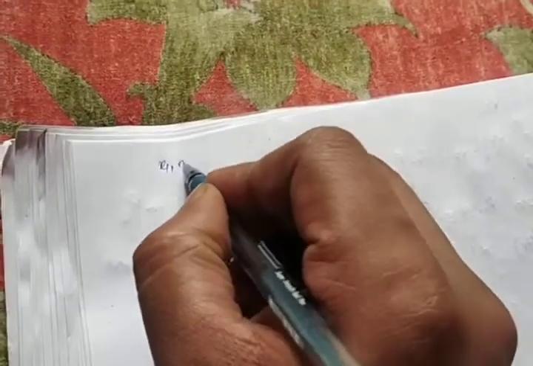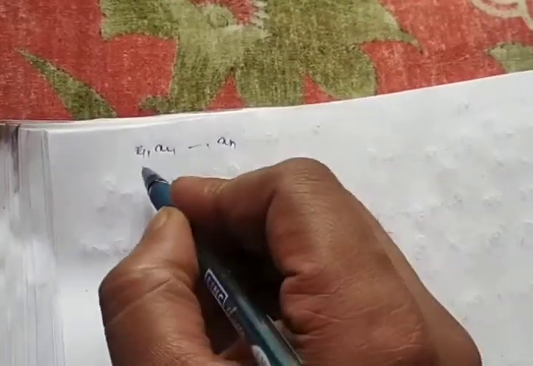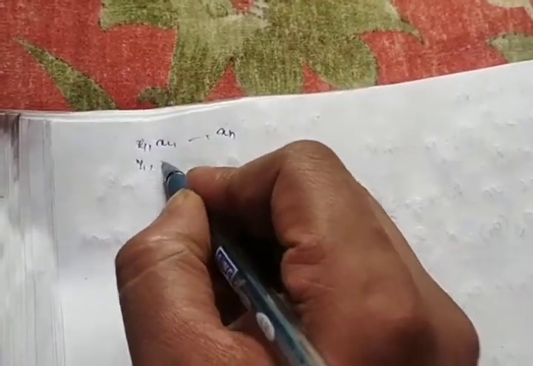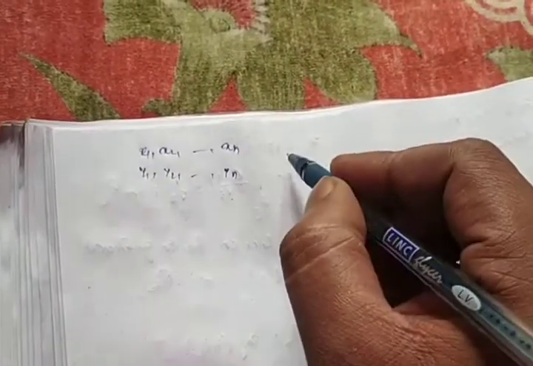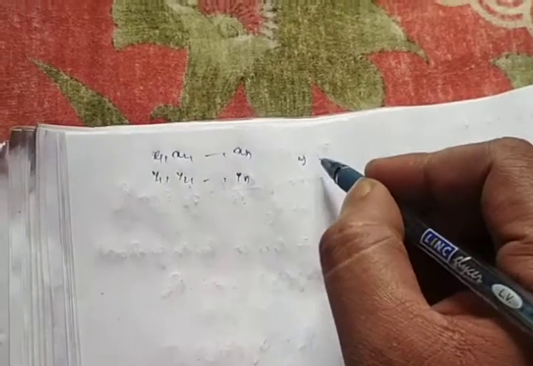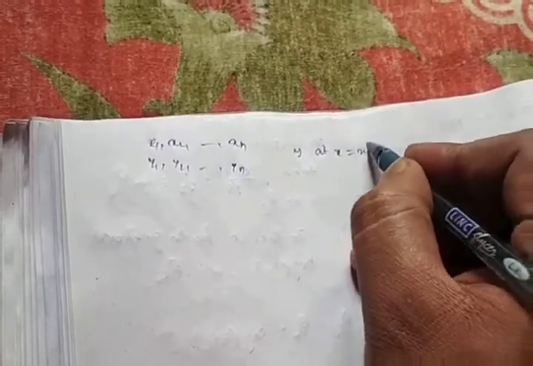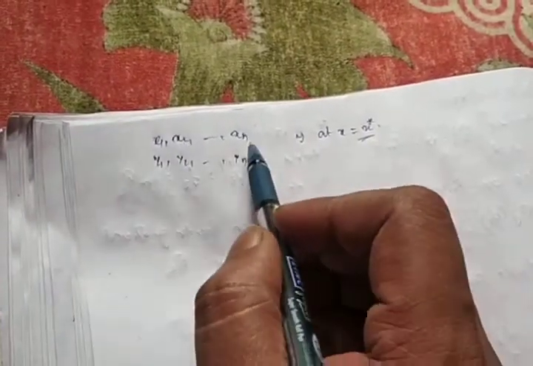So if some values x1, x2, ..., xn and the corresponding values y1, y2, ..., yn are known, then to find a value of y at x equals, let's say, x star, we will use it where x1, x2, ..., xn are not equidistant.